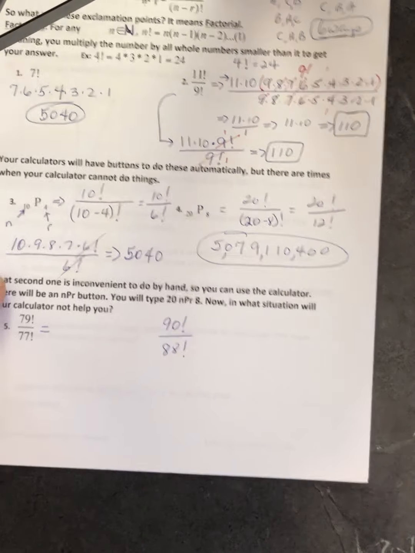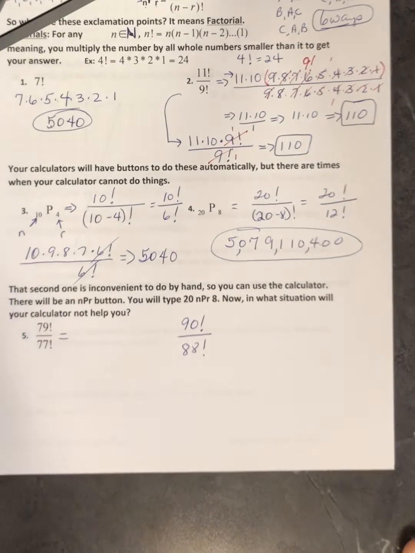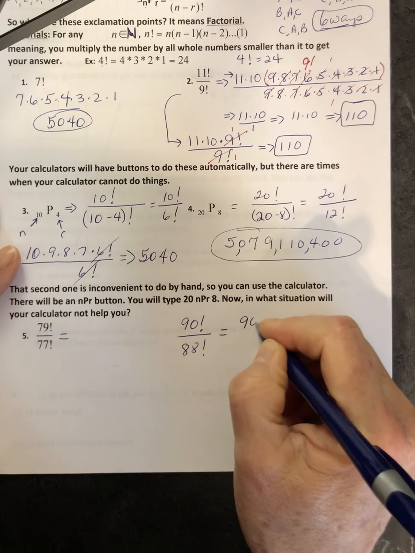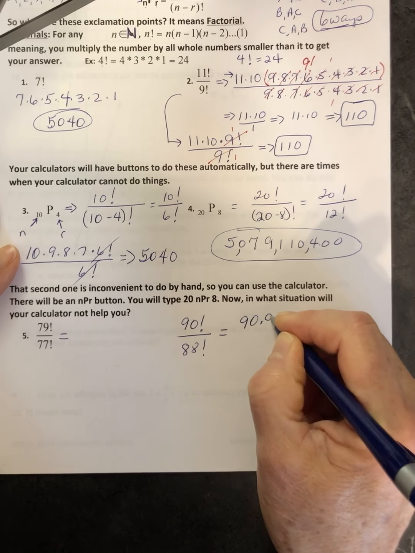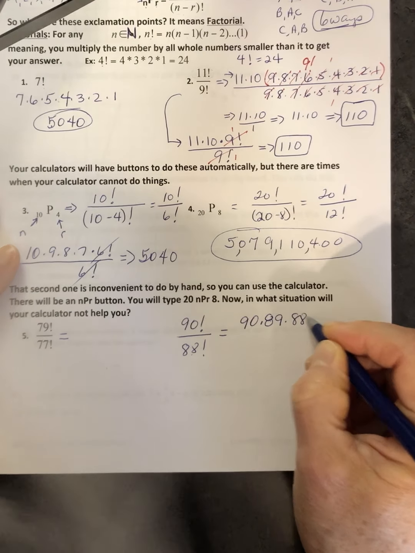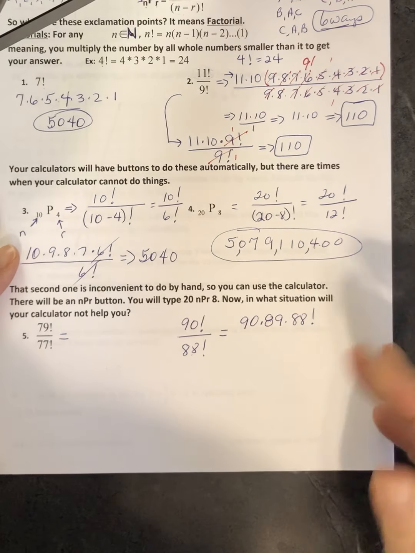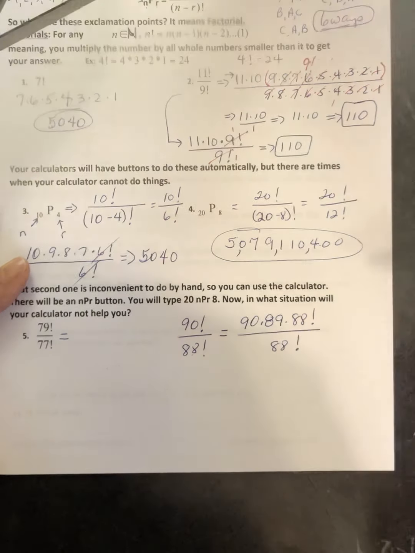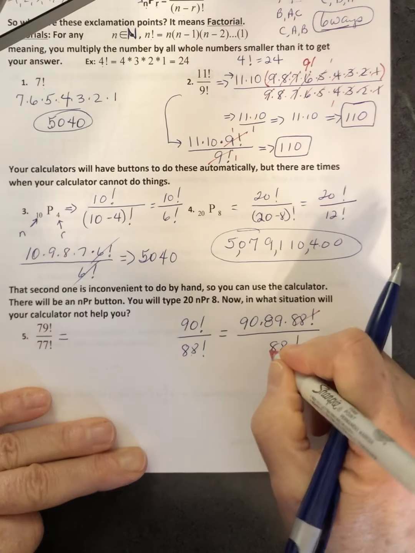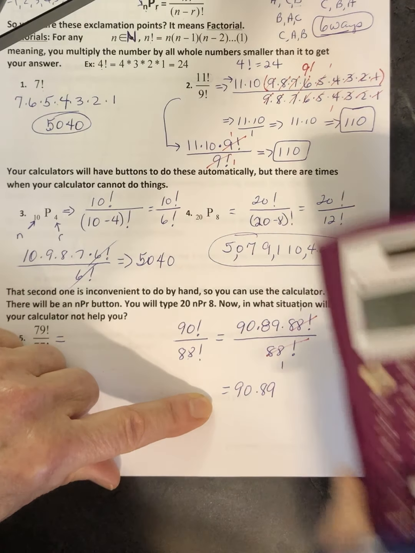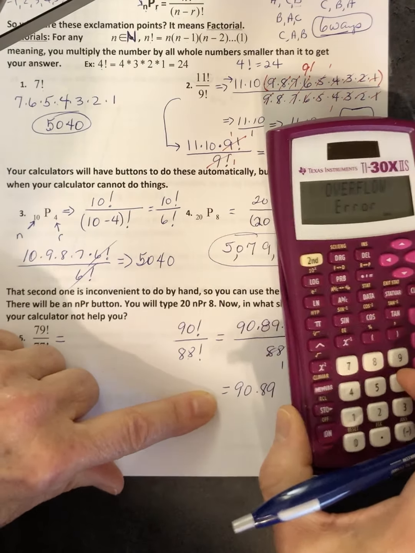So what do we do? Well, that's when you have to know how to do these by hand. So I have 90 times 89 times, and there's 88 factorial. So I don't have to list 88, 87, 86 all the way down to 1. That would be ridiculous. Those divide to a factor of 1. Now, you can easily enter that in your calculator. 90 times 89.